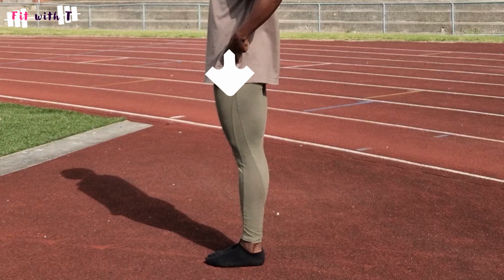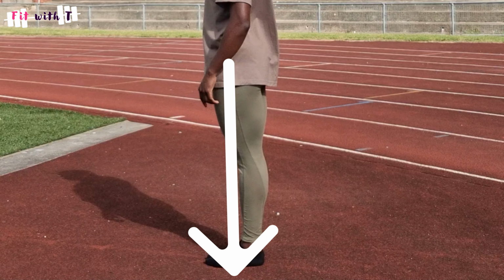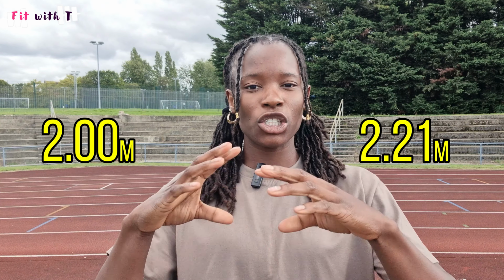Again, if I use myself as an example, my leg length from the bottom of my foot to my hip bone, so the greater trochanter, was 0.85 meters. If I times that by 2.35, I get 2 meters, right? So like I said, I can take these two numbers, the 2 meters and the 2.21 meters, and just use them as a range. So I can say my optimal stride length should be within the range of 2 meters to 2.21 meters. And so you can do a similar thing, or you can do it however you want, guys.